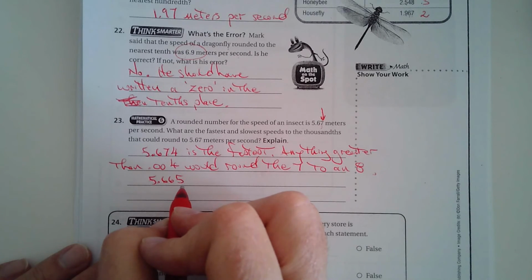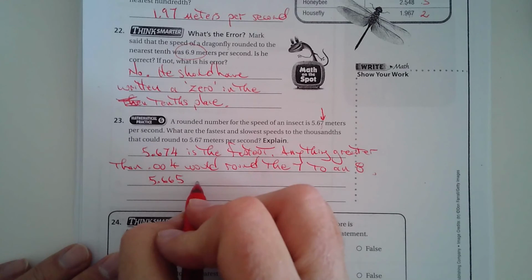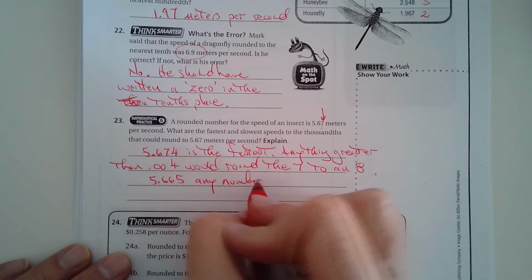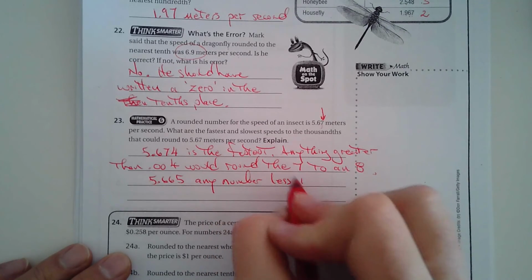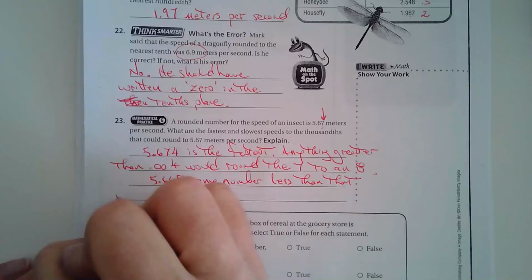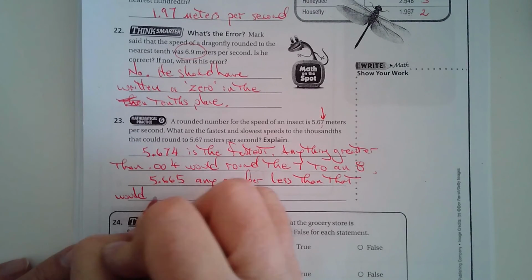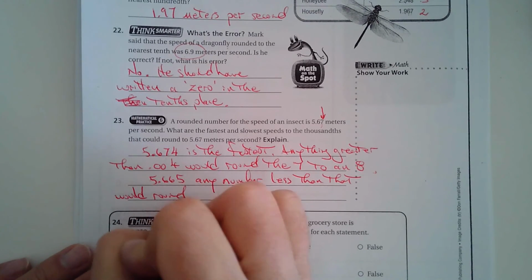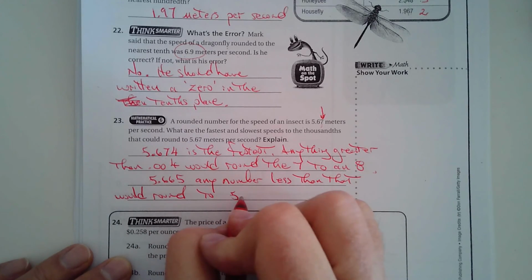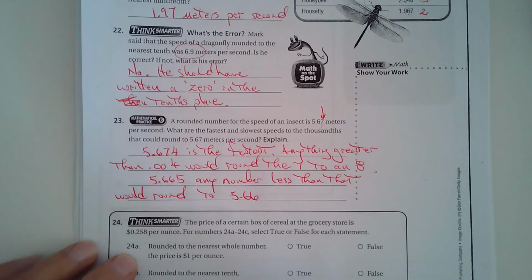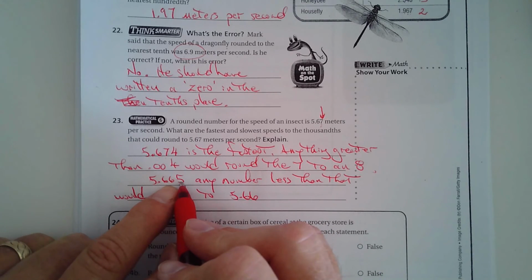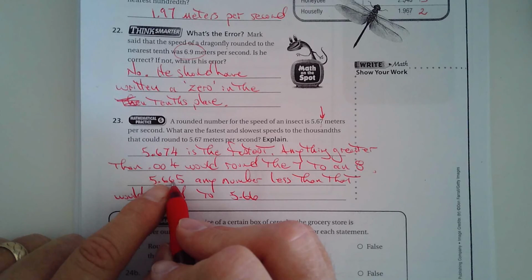Any number less than that would round to 5.66, because if this was a 4, that would stay a 6.